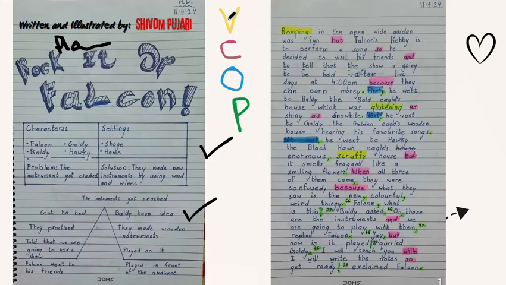Okay, so now you can see that Shivam has colored all these elements just to make it easier for the reader, or for me, to check that yes, ma'am, I have used these things. So he is beginning with the word romping, which is a good vocabulary word for him, and it is also a very nice opener. It is an ing opener. For this he will get some more points.